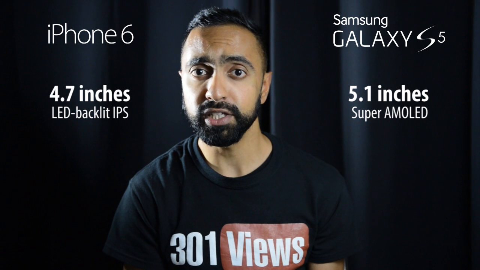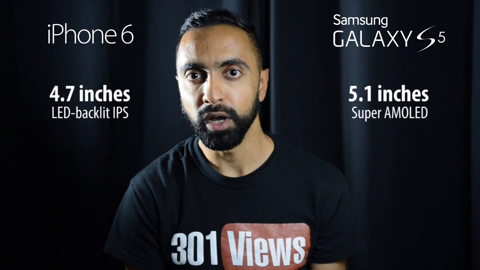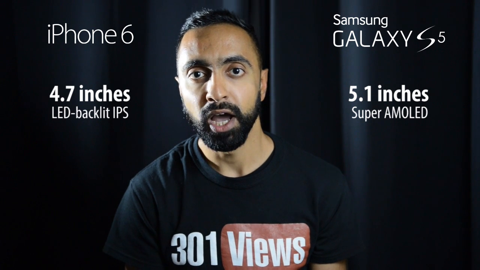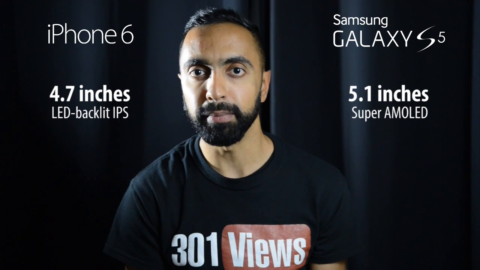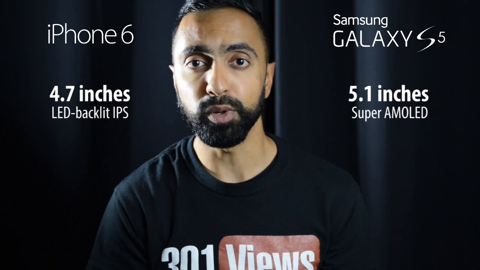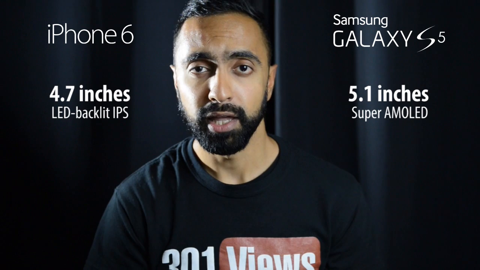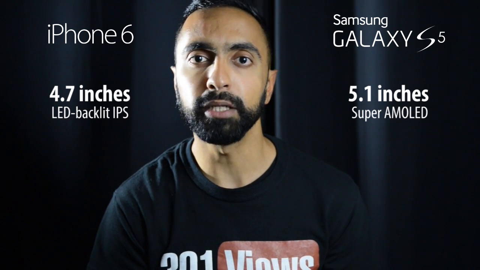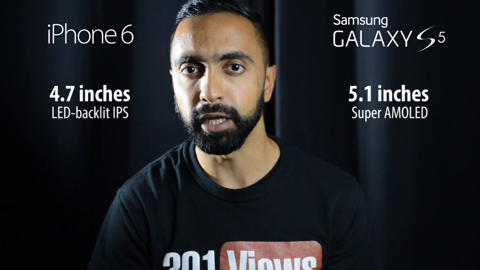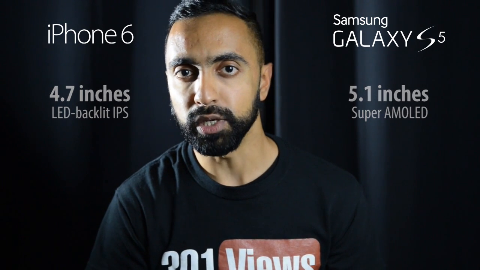Now you've got slight differences in terms of the types of screens as well. You've got an LED backlit IPS display on the iPhone 6. On the Samsung Galaxy S5 you've got a Super AMOLED display. Now both of these are absolutely great, and based on my experience of using previous iPhones and Samsung devices, they are some of the best screens out there. It will come down to personal preference. You're going to have slight differences between these two, but overall, great screens on here.